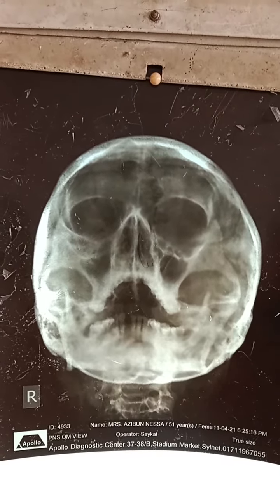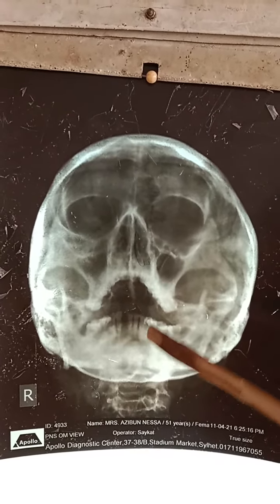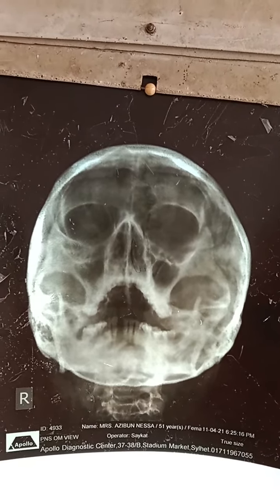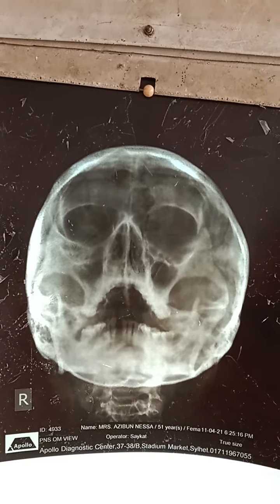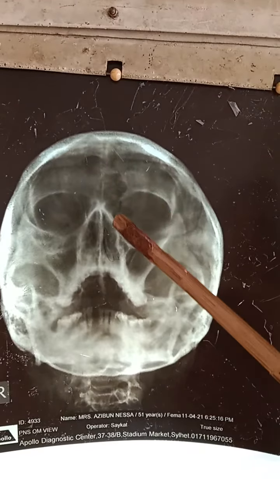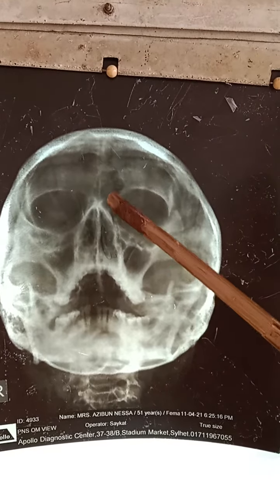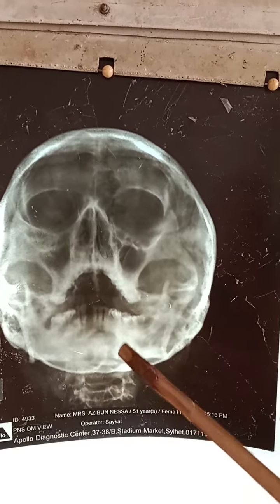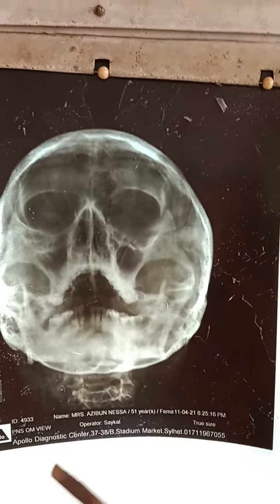Now, what is sinus? Sinus is an air containing space. Lining epithelium is pseudostratified ciliated columnar epithelium. Frontal air sinus, maxillary air sinus, ethmoidal air sinus, and sphenoidal air sinus. Sphenoidal air sinus is seen when mouth is open.